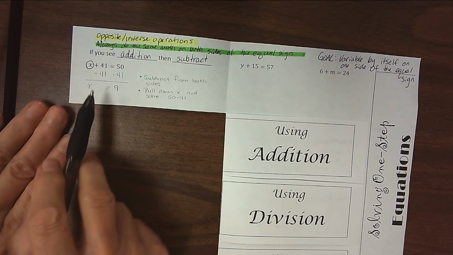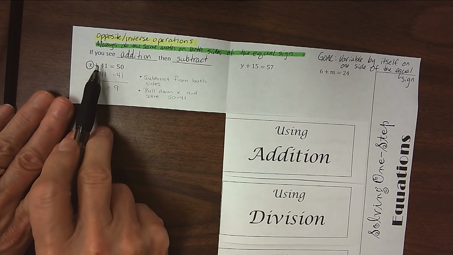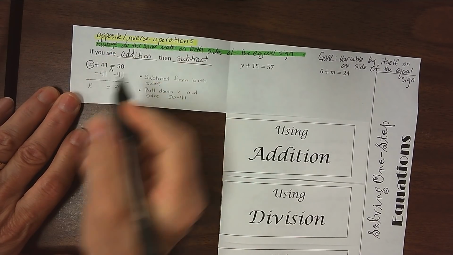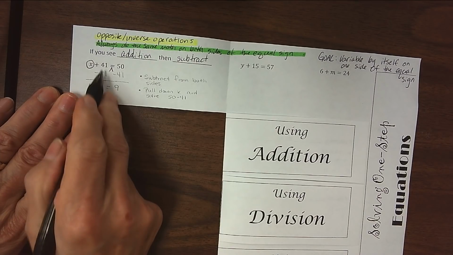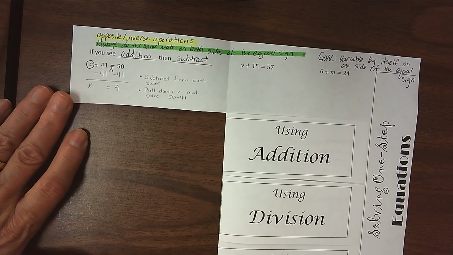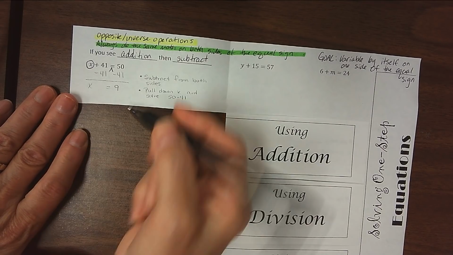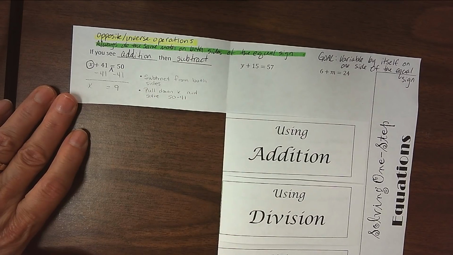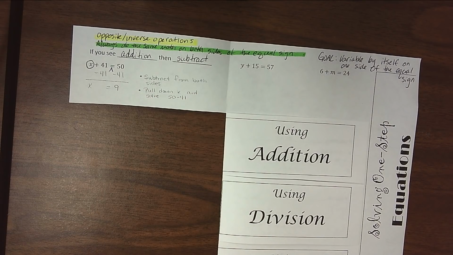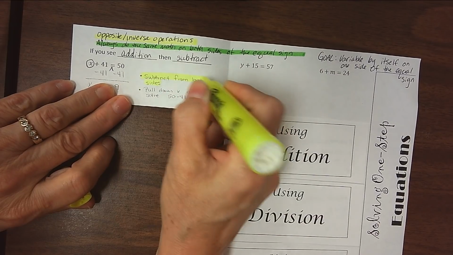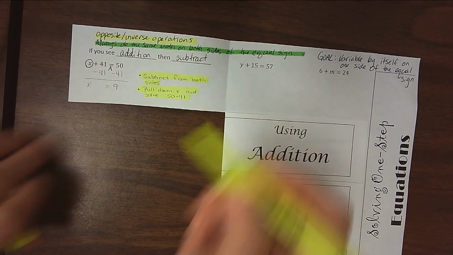Okay, so here you see in our example, this was x plus 41. We subtracted 41 from both sides of the equal sign. This has to be kept in balance. Whatever we do on the left side of that equal sign, we have to do on the right side of that equal sign. So our 41 minus 41, that's gone because plus 41 minus 41 is 0, and x plus 0 is just x, and then 50 minus 41 is 9. So we subtract from both sides, pull down the x, and solve 50 minus 41. So you've got those little notes over here for yourself just as a reminder. So again, this is if we have an equation that has addition in it, we'll be subtracting.